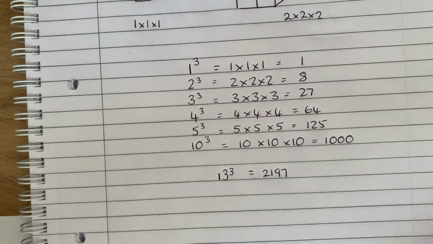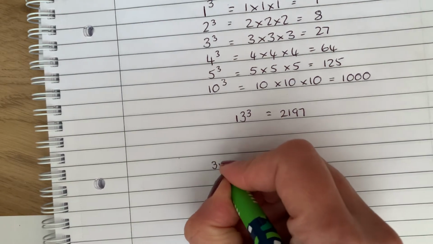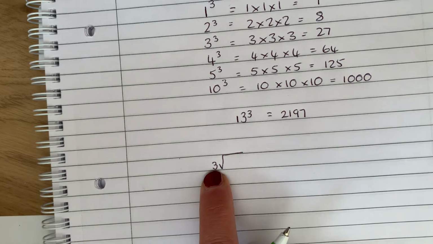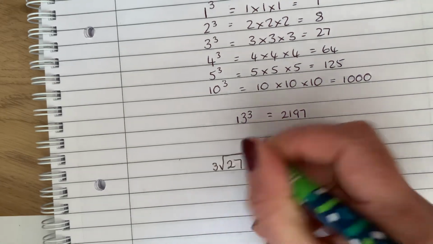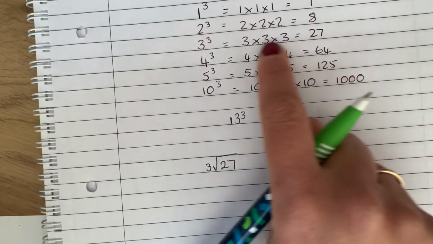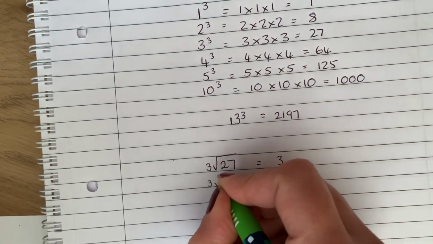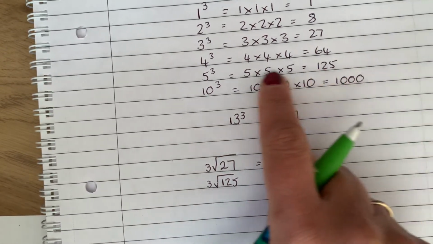Now, going backwards, we have to be able to find the cube roots. The cube root has a little 3 outside the root button. So the cube root of 27 would be 3. The cube root of 125 would be 5.